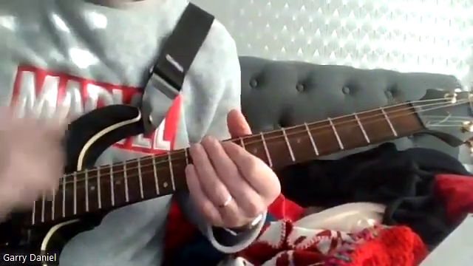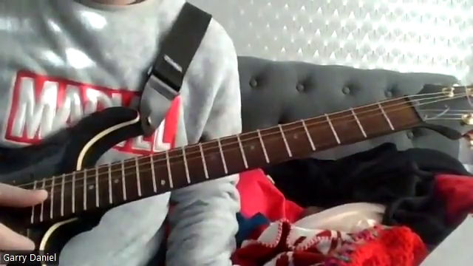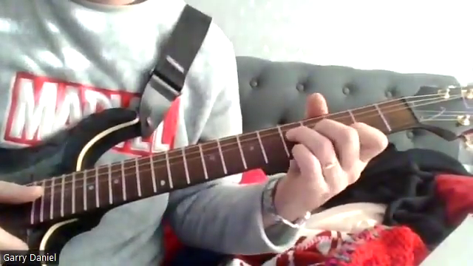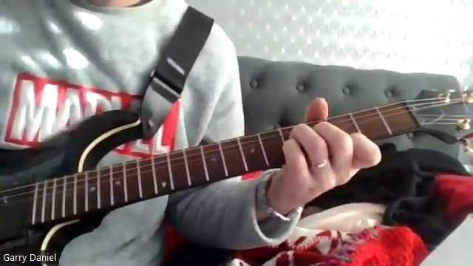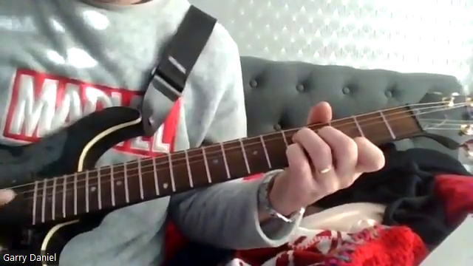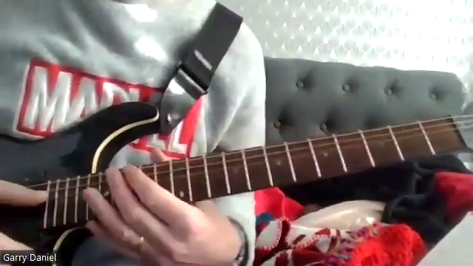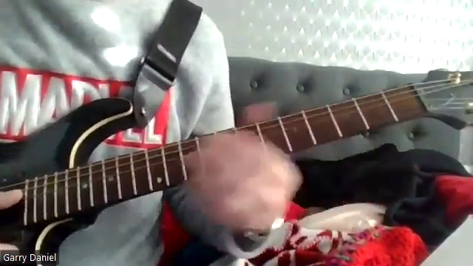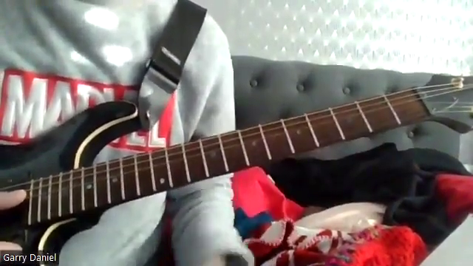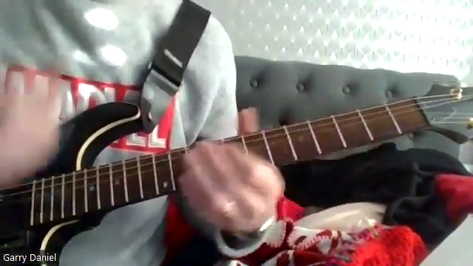The next chord in the progression is E minor, obviously E minor first inversion. Same approach, note down from the chord tone.